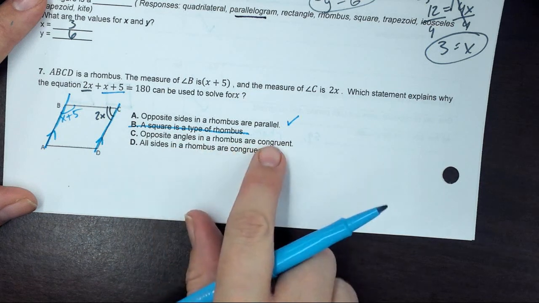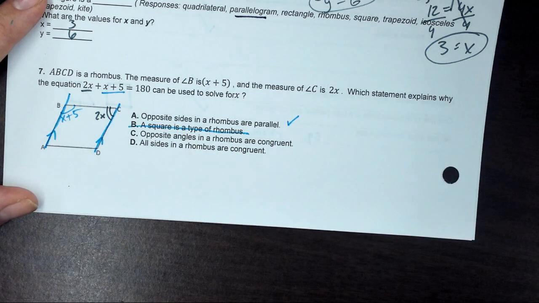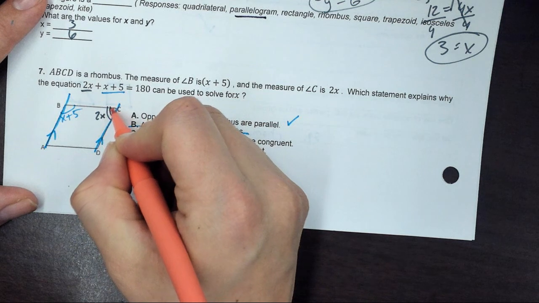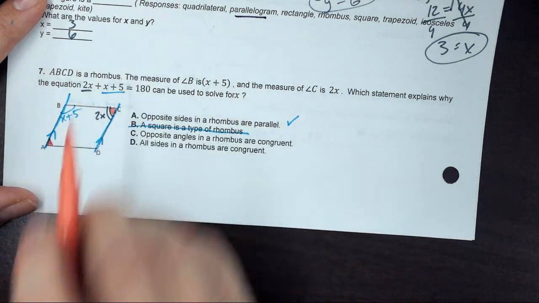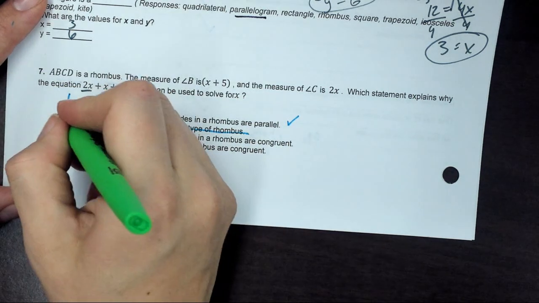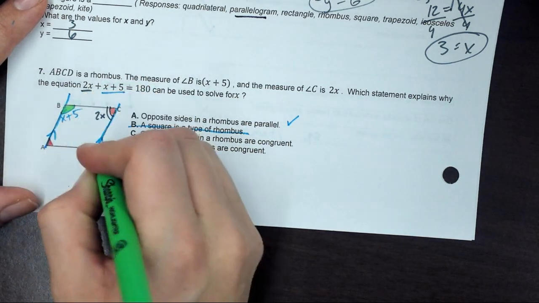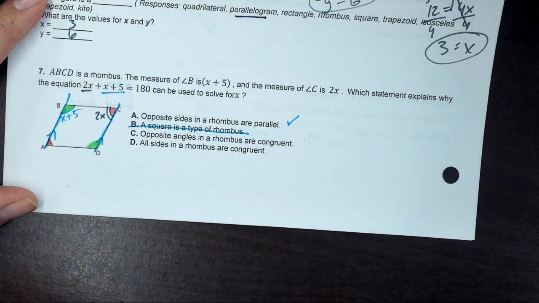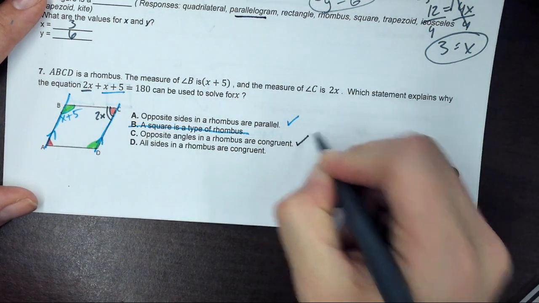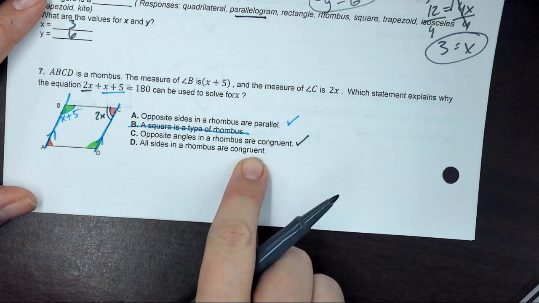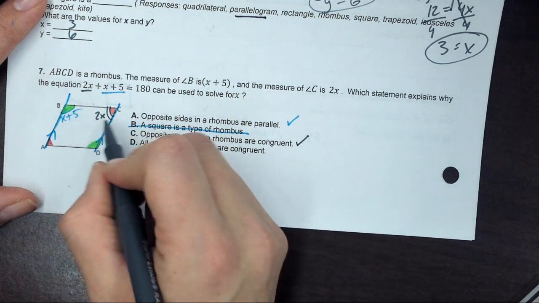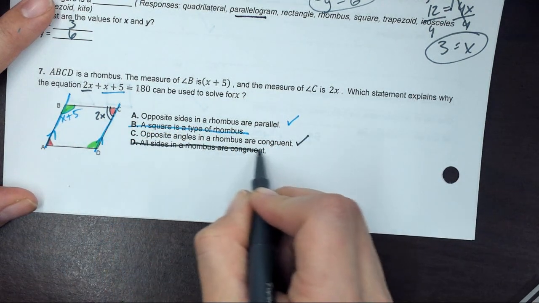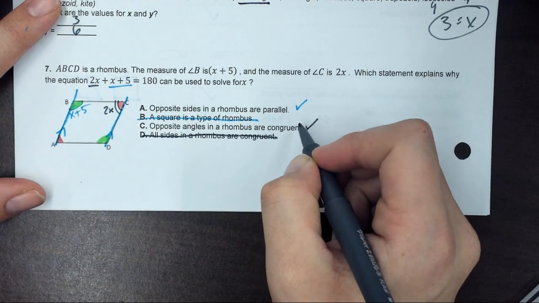Opposite angles in a rhombus are congruent. Yeah, that's totally true. I mean, this angle here, it was congruent to this angle. That's true. And opposite, so this angle here is congruent to this angle. I mean, that's true. So I'll put a little check mark, but I don't know that that has anything to do with our equation. All sides in a rhombus are congruent. Okay, all sides in a rhombus are congruent, but that has nothing to do with how we can set up these angles. So between these two, why can we do that?